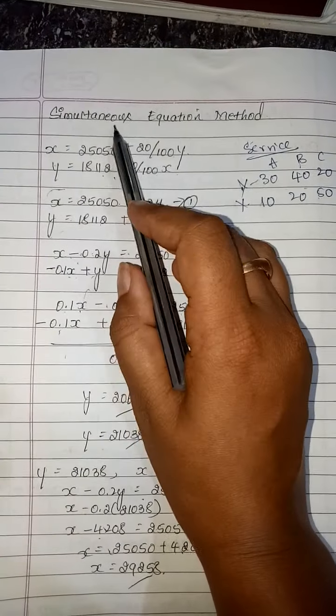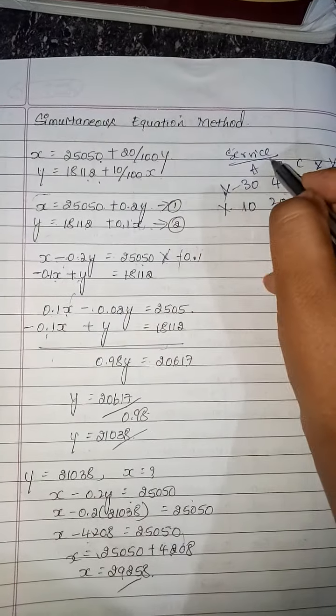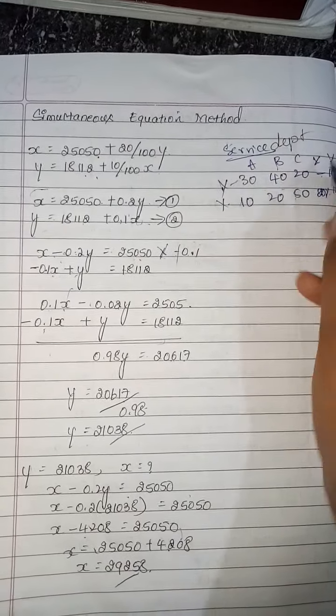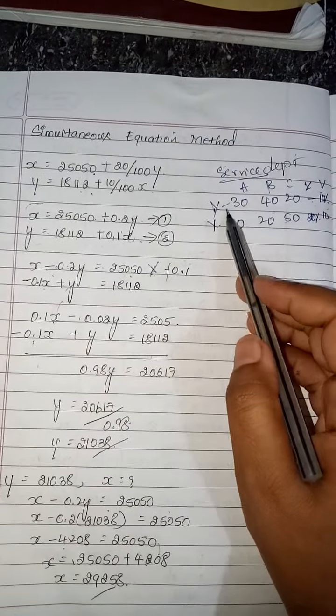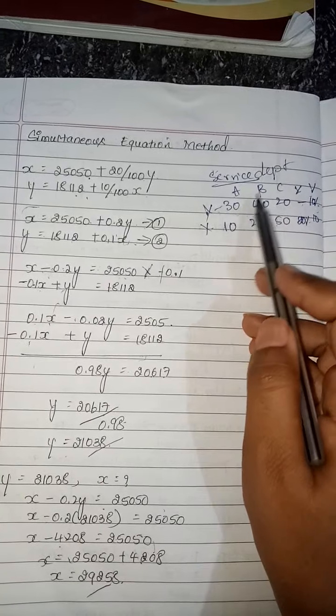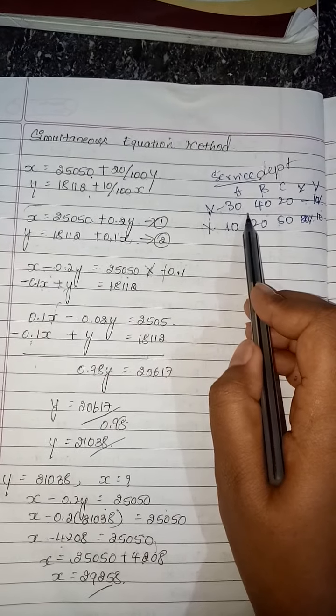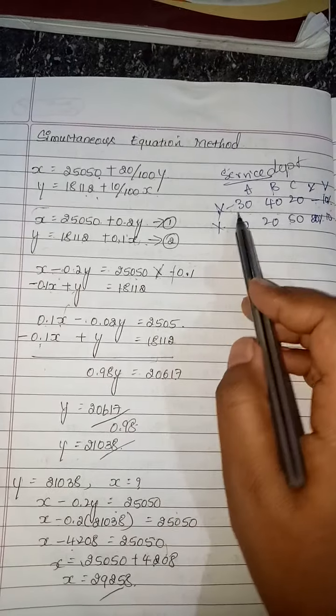Now we need to calculate using the simultaneous equation method. Before that, they have given the adjustment: the service rendered by the service departments X and Y to the production departments along with each other. Based on that we need to form the simultaneous equations.